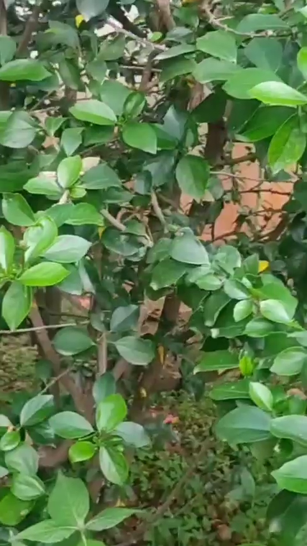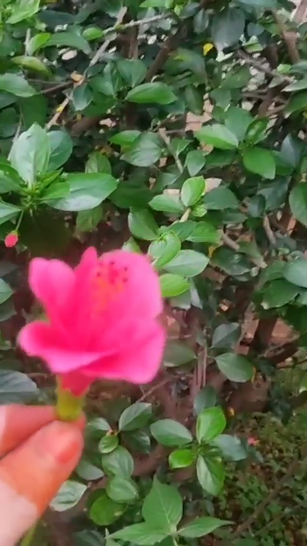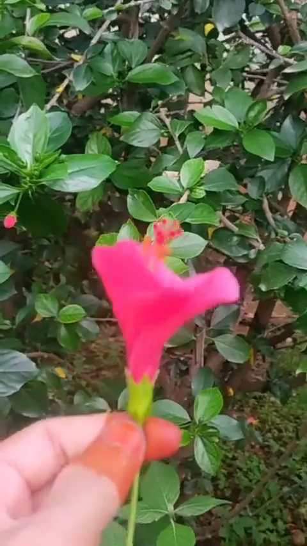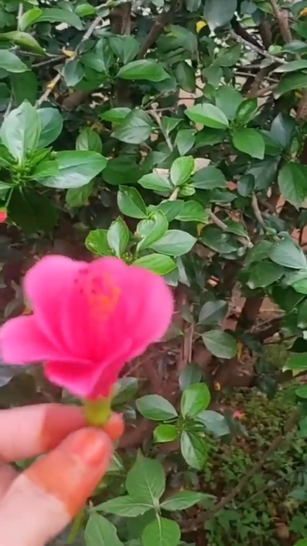Okay, and now we are going to discuss the flower. The characteristics of the flower: hibiscus flowers are very showy. These are borne single or present in clusters. If you observe this plant, we can see them as single flowers as well as clusters.